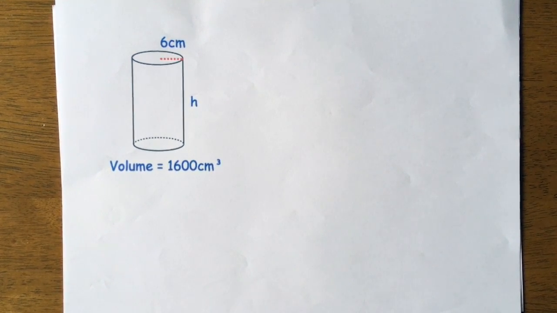Hey, so last time we were looking at volume and surface area of cylinders. What we're going to use today is just the volume of a cylinder, but this time we know what the volume is and we have to work out the height. This can be quite a common question on an exam paper where you're asked to find an unknown when you know the volume. So I'm going to show you how you would do this for a cylinder.